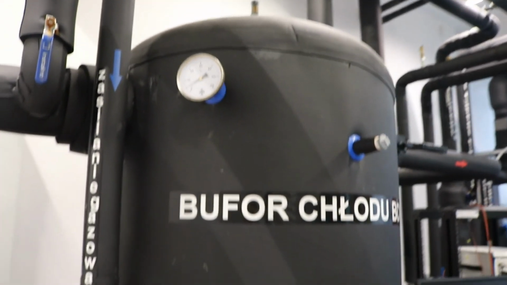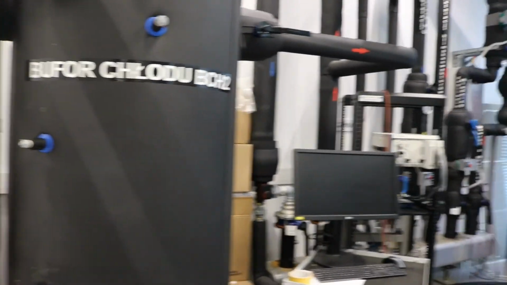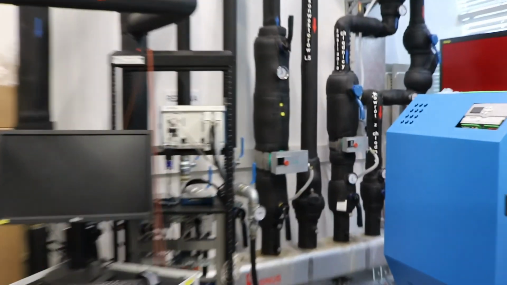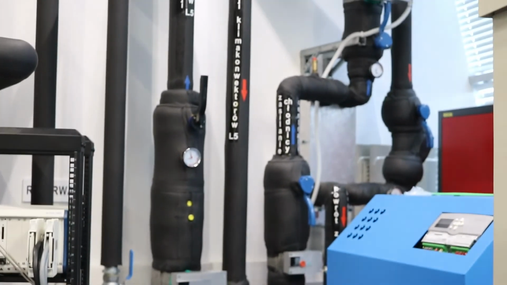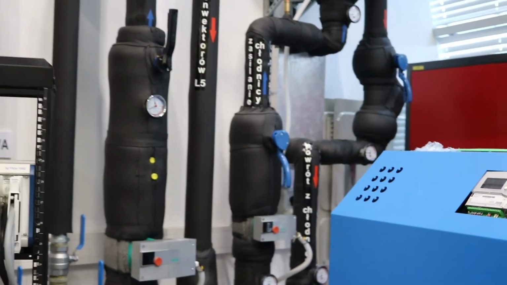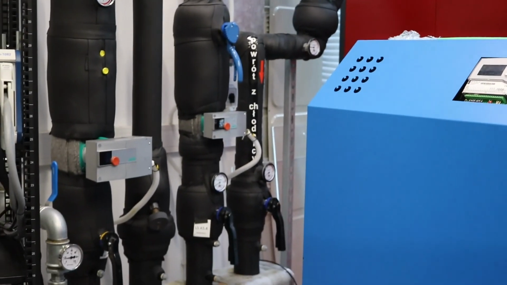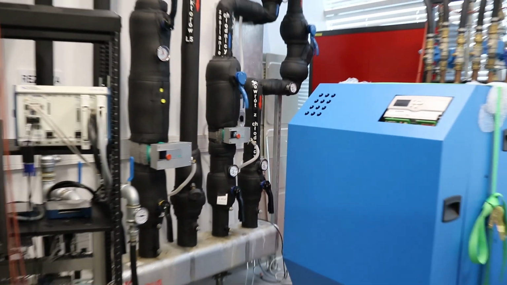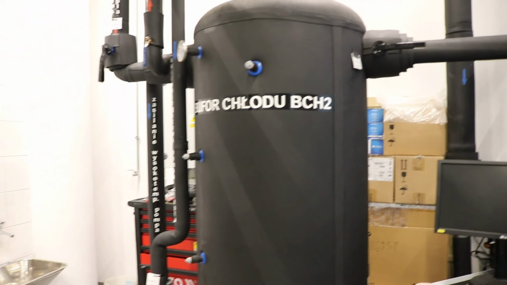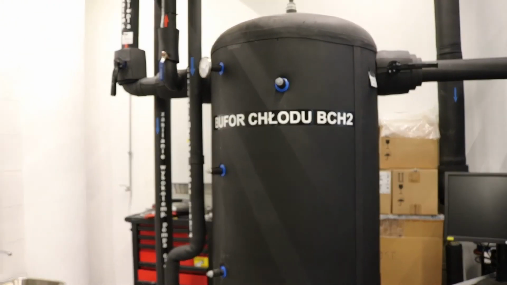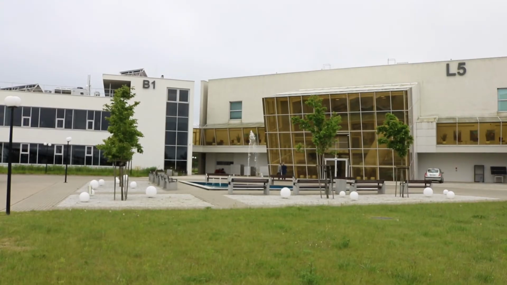This water we can then supply to the fan coils using this pump, or to the ventilation system to cool the incoming air to the building. But in the winter we will need to take energy from the environment, and I will show you how we do it.